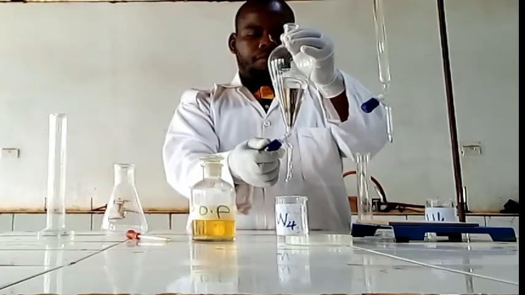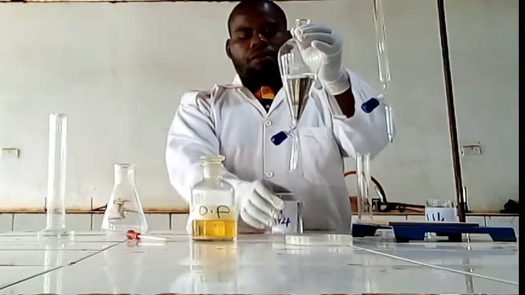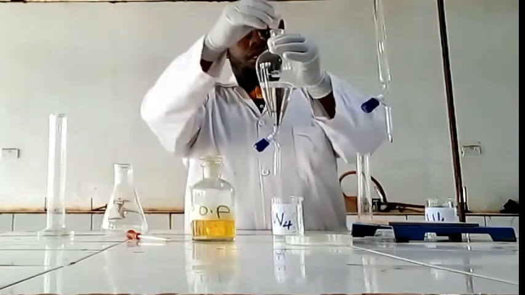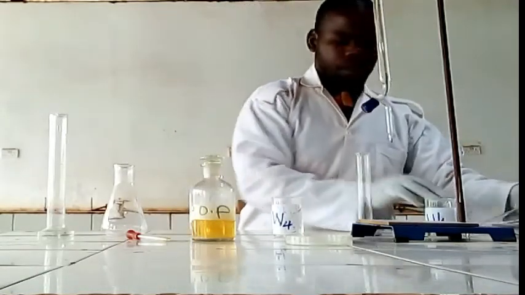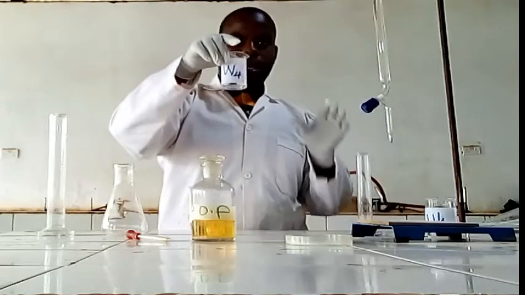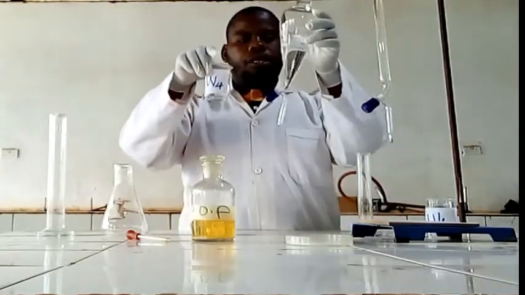You can remove. This can be enough for another experiment, then you put it aside. Then this is the lower layer from the separating funnel.